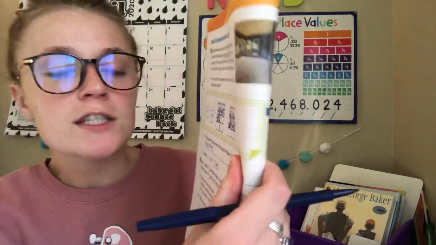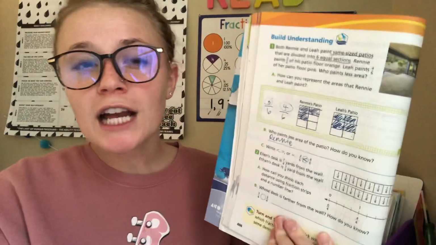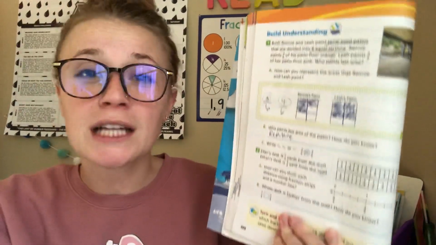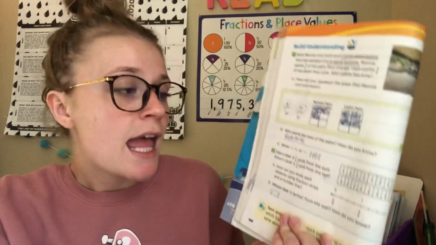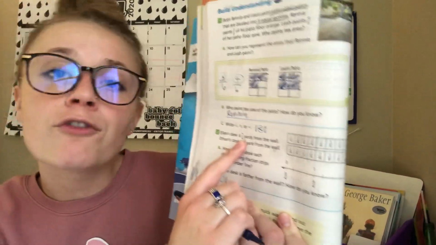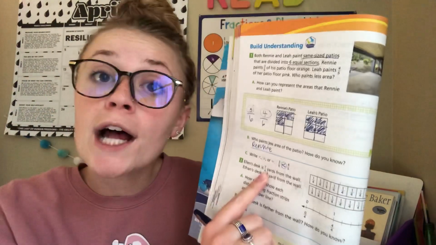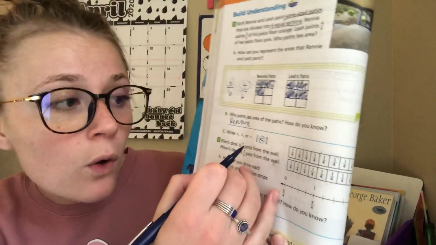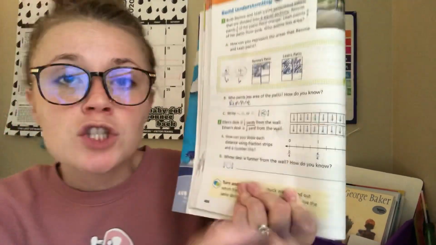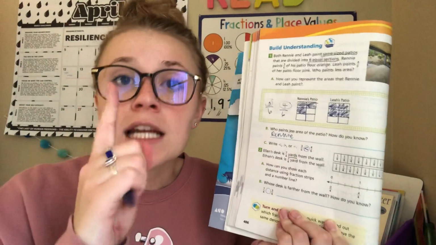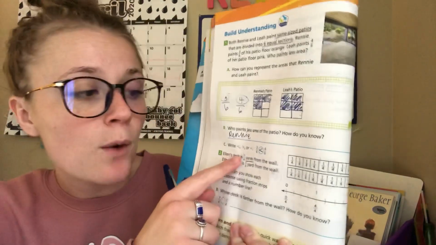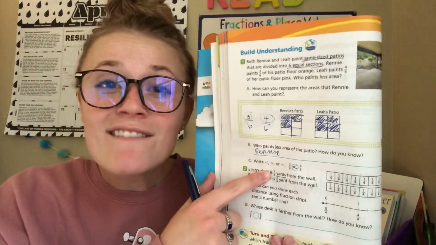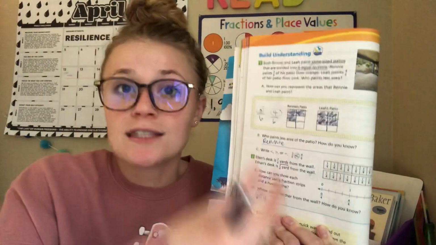So 7/4, this one's kind of tricky because the numerator is a bigger number than the denominator. All that means is we are still counting. There are 4 equal parts in one whole. In this case, the whole is a yard. So we are taking 1 yard, dividing it into 4 equal sections, and we are just counting 7 of those equal sections.